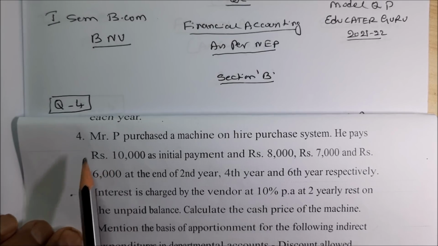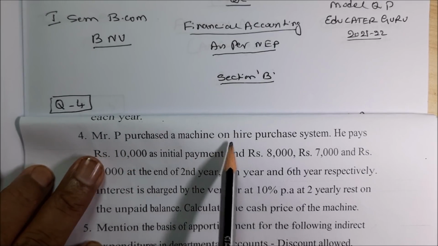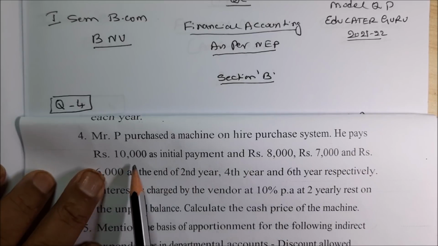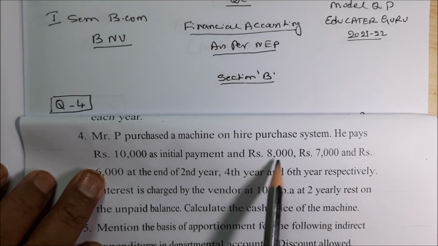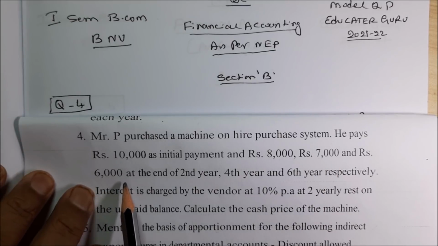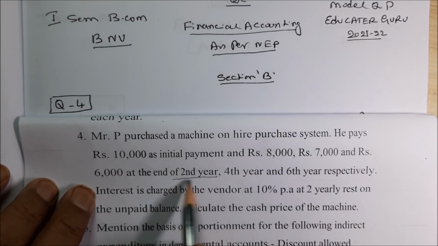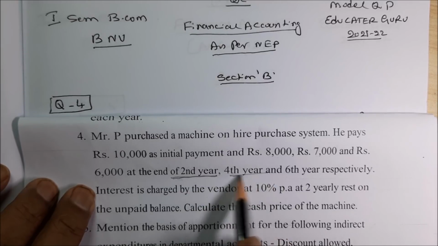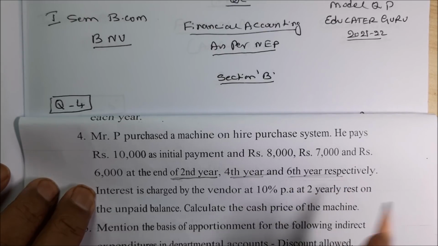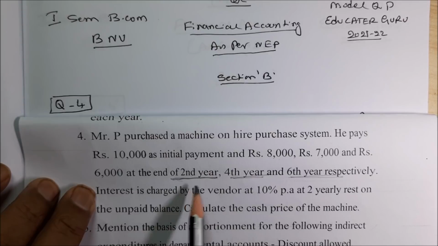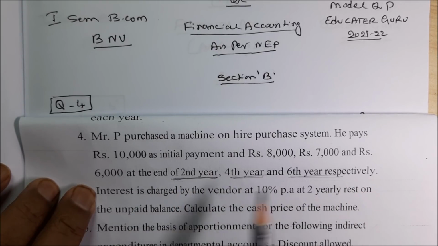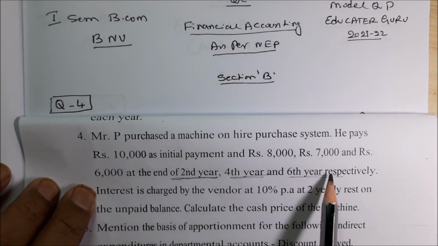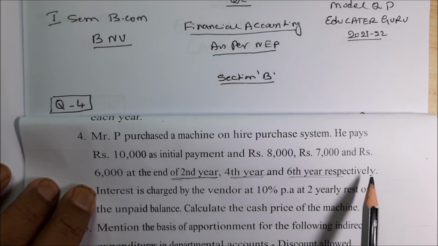Okay. Now question number 4. Mr. P purchased a machine on hire purchase system. He pays rupees 10,000 as initial payment. Initial payment is called down payment. And rupees 8,000, 7,000, rupees 6,000 at the end of second year, fourth year, sixth year. So it is not every year, it is alternate years. So you must be careful with the problem. It is not first year, second year, third year. It is second year, fourth year, sixth year. So keep that in mind.